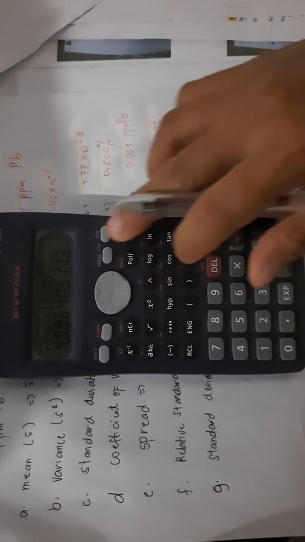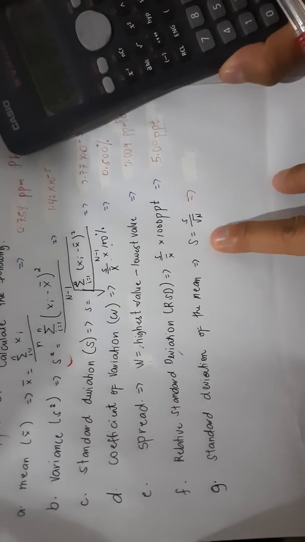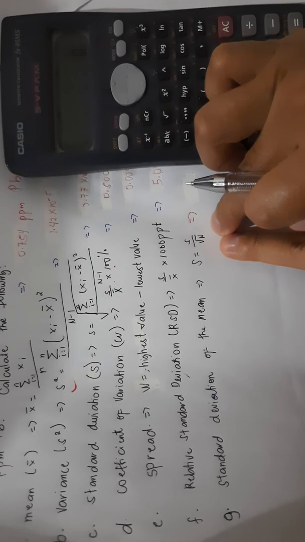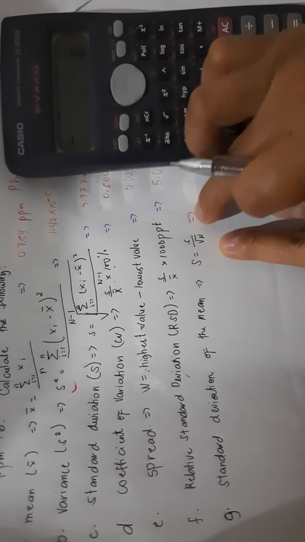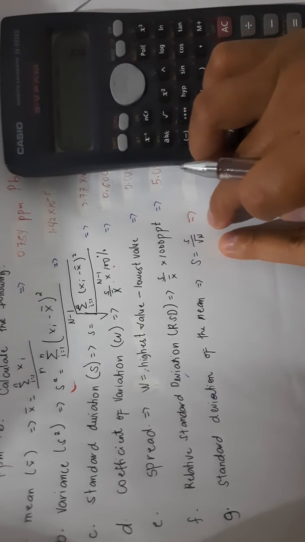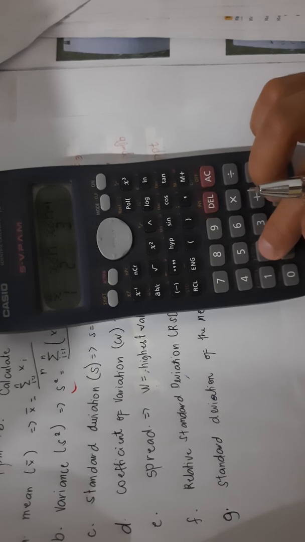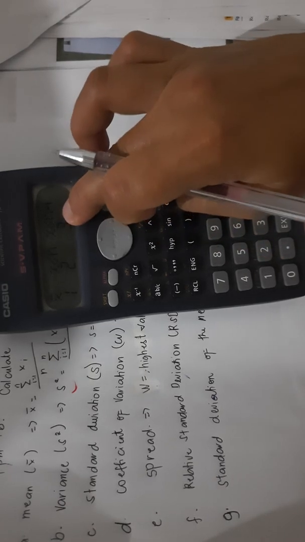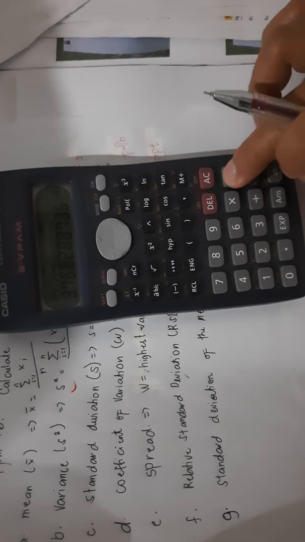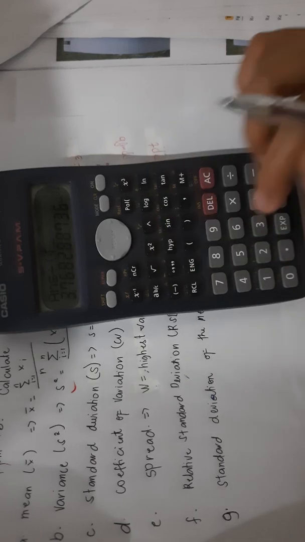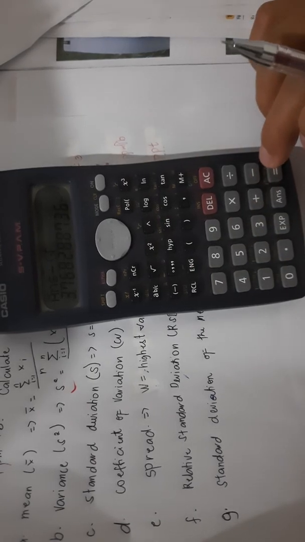Then for our standard deviation of the mean, again, it's just a ratio of our standard deviation and the square root of n. Here, n is your number of replicates. So we press shift S var, which is 3 because it's standard deviation, equals, and then we divide that by the square root of our samples.